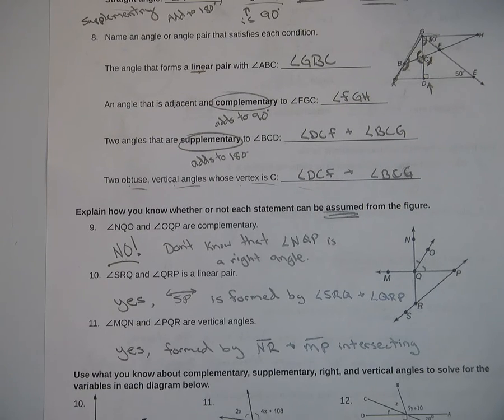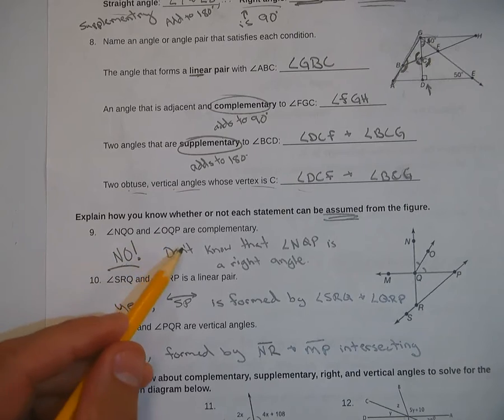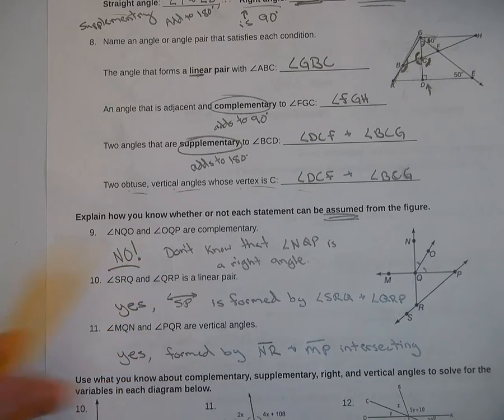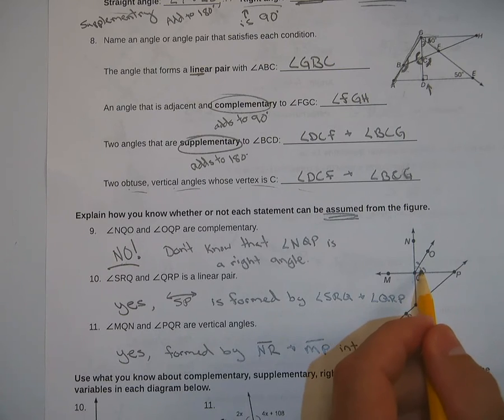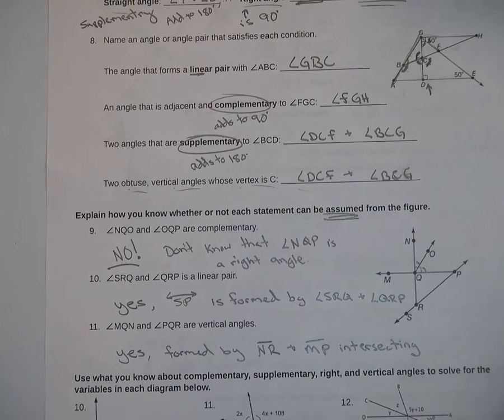All right. So, first one you might have thought was easy. No. We do not know that this right here is a 90-degree angle. You might be like, but it looks pretty close. Not good enough. It could be 90.001 degrees, not 90 degrees.